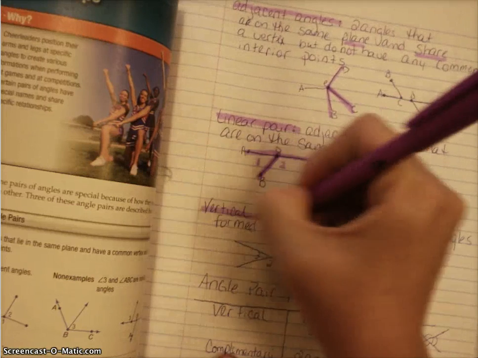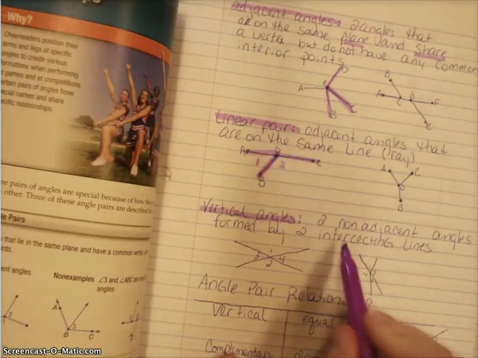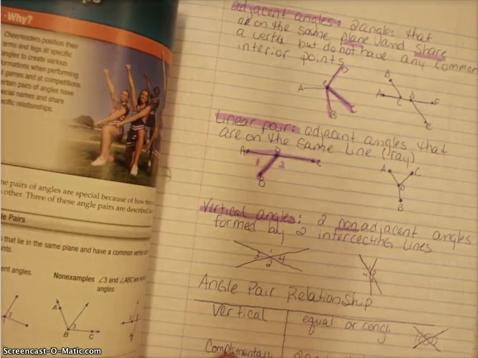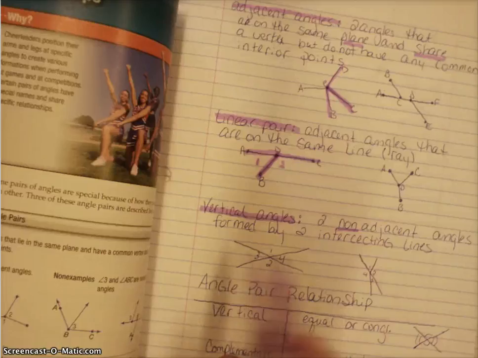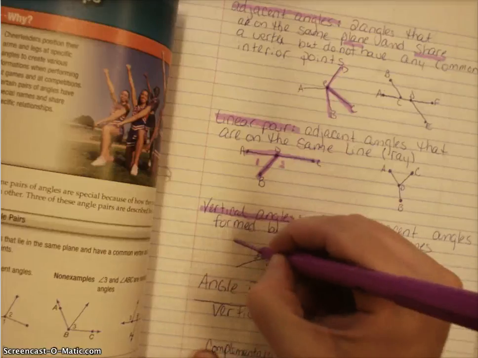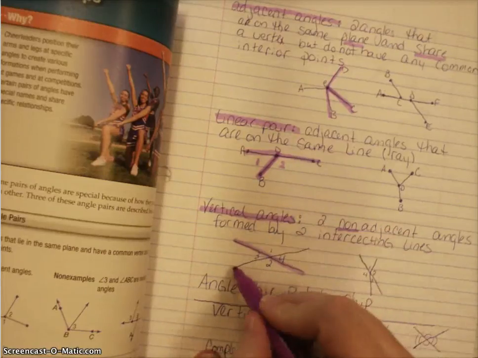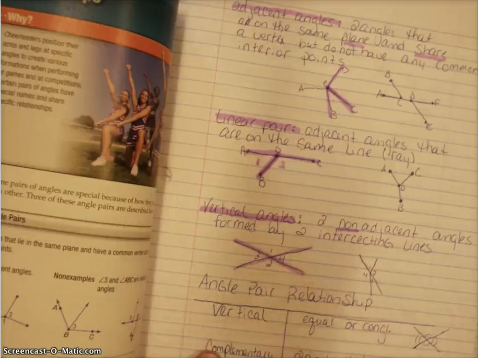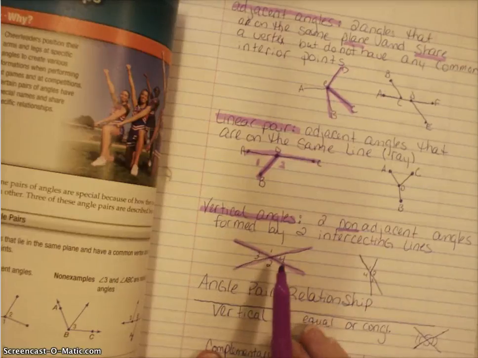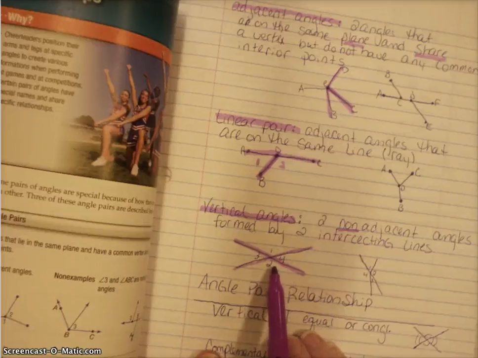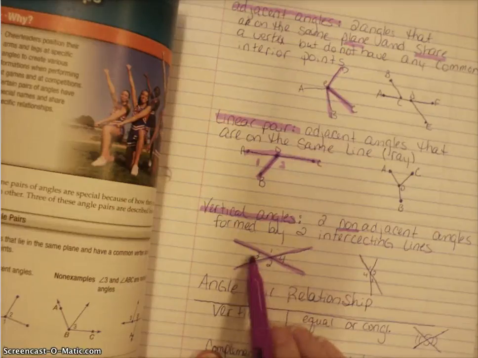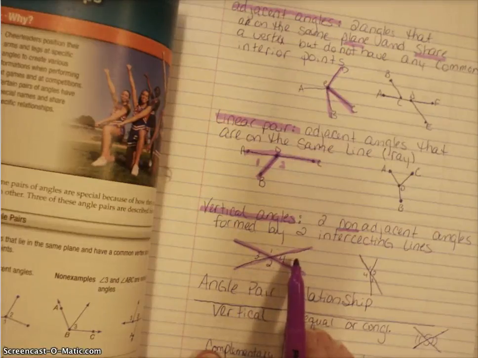Vertical angles are two non-adjacent angles formed by two intersecting lines. So again, it has to be straight lines. And in this case, 1 and 2 are vertical angles. 3 and 4 are vertical angles.